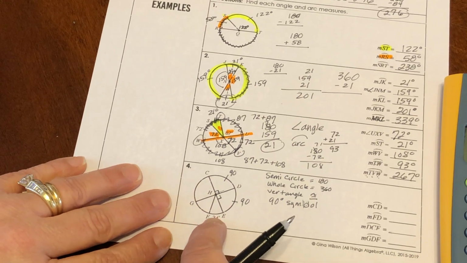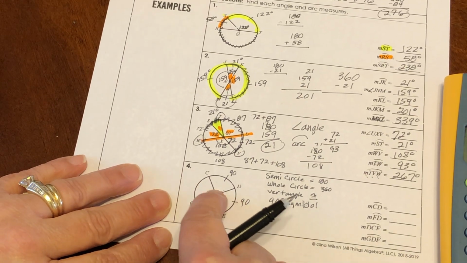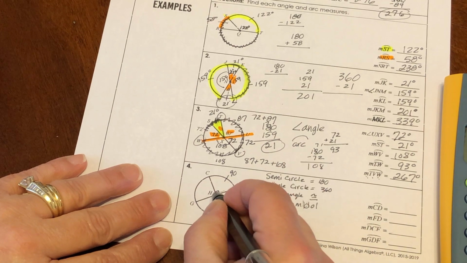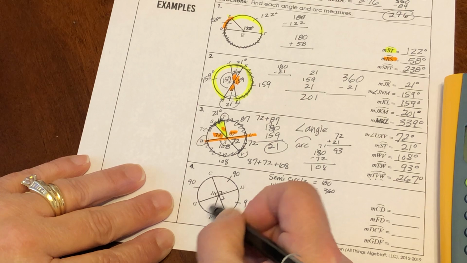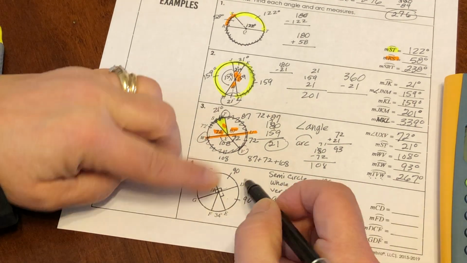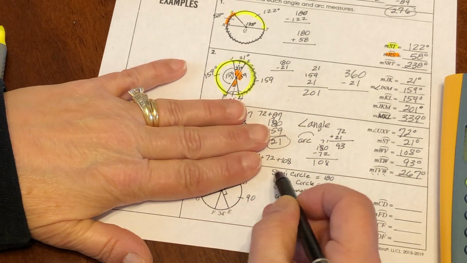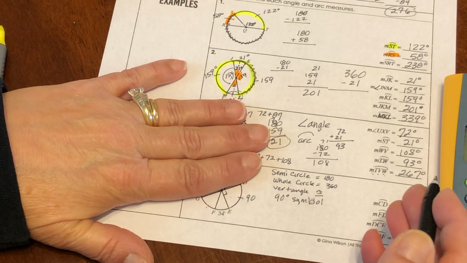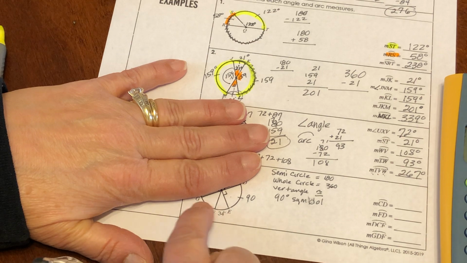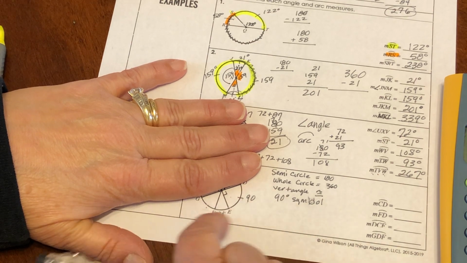So the only things I don't know yet, or do I? Take a look. Vertical angles, also a 90-degreer. The only thing I don't have is this. Well, can I figure it out? I sure can. This is half of the circle, so this plus this has to equal 180, just like in a triangle. I have 2 angles and I need the 3rd one. The whole thing adds up to 180.